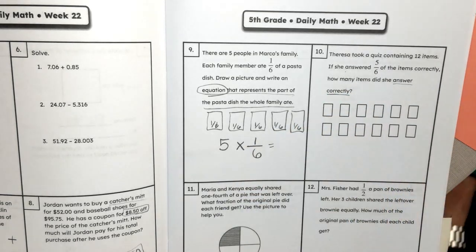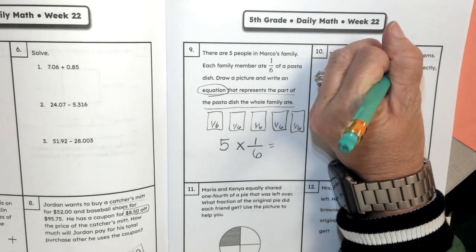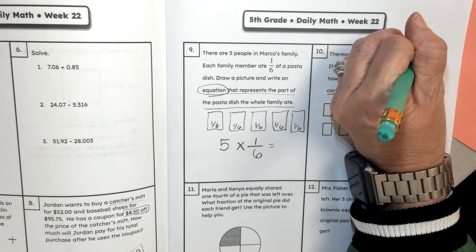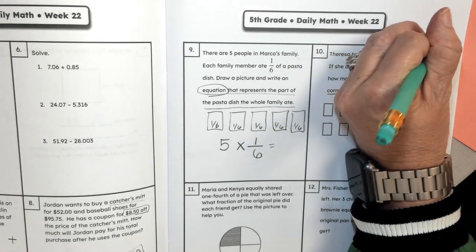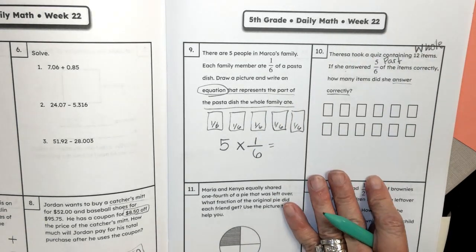I guess my first question is, did she answer all of the questions correctly? That's right. No, she only answered 5/6. 5/6 is part of the whole quiz. Think about your actions and use that to write an equation and solve.